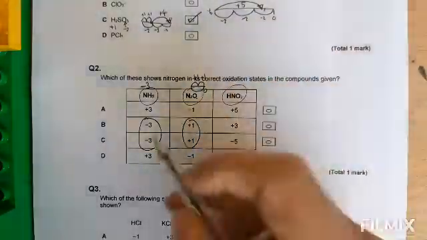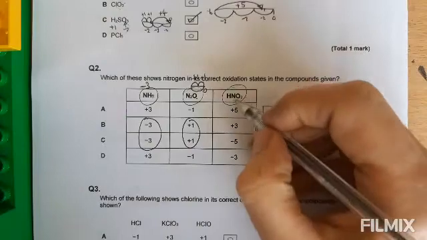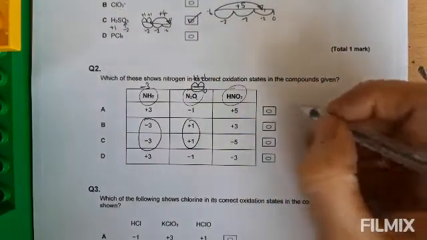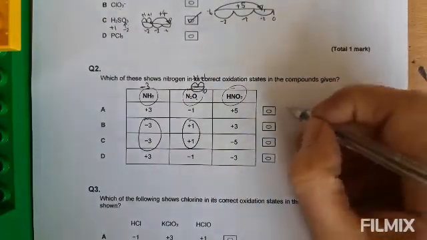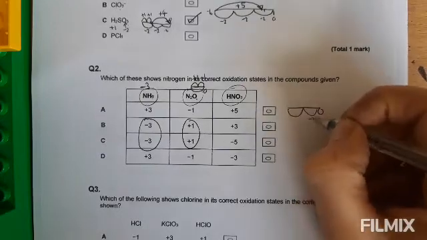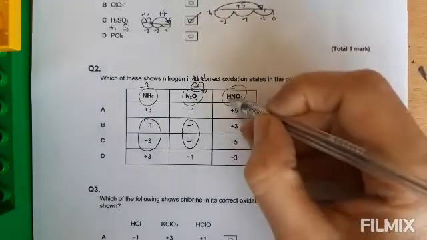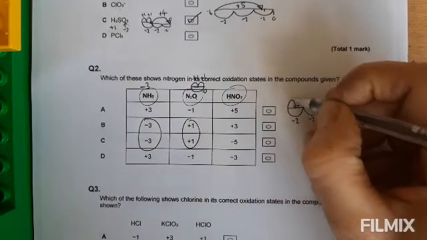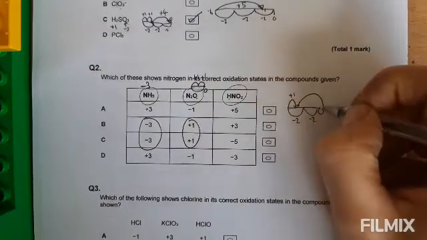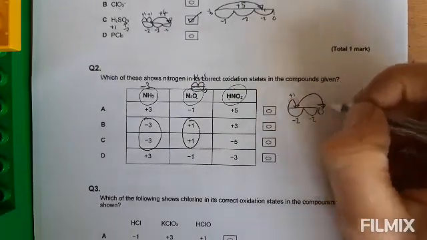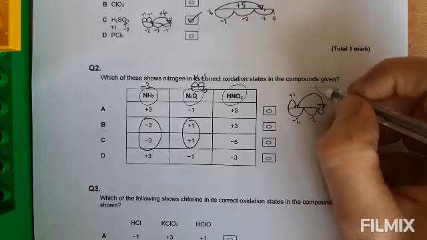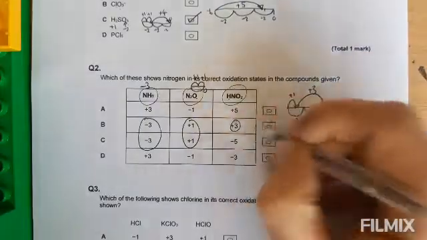The oxygen is -2, so each nitrogen must be +1, +1. All right, so that doesn't help me. It's either B or C. So HNO2. Each oxygen is -2, -4. The hydrogen is +1. So how do you get back to a neutral compound overall? It must be +3. This one.